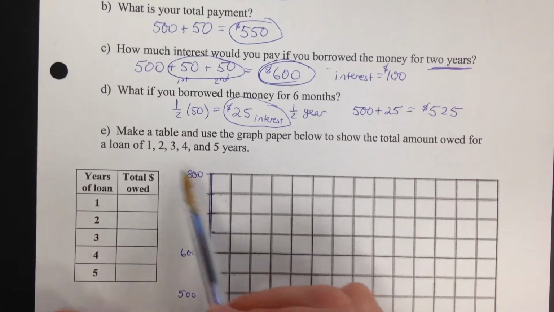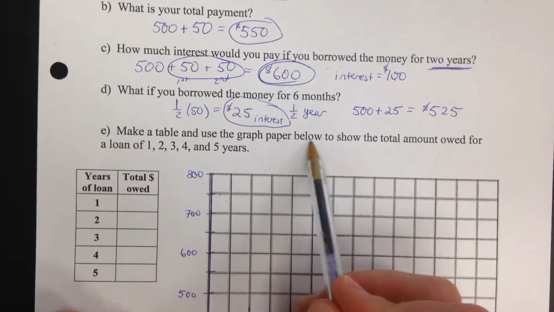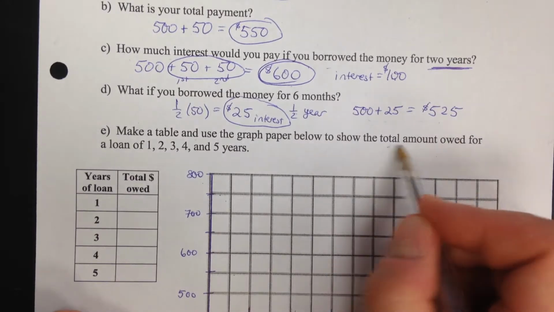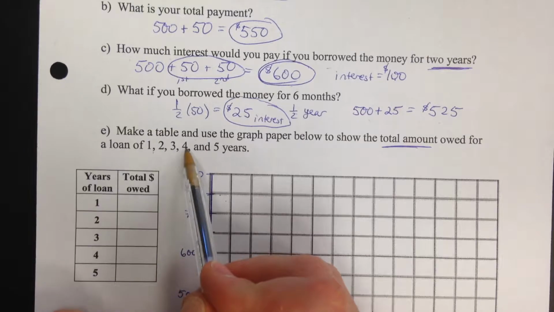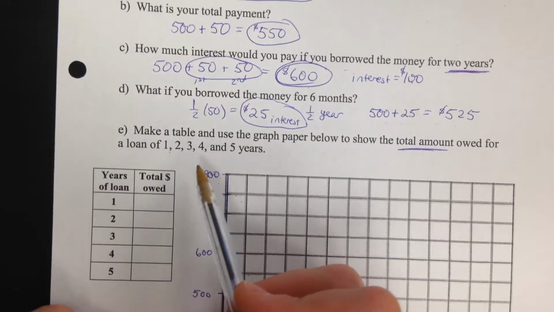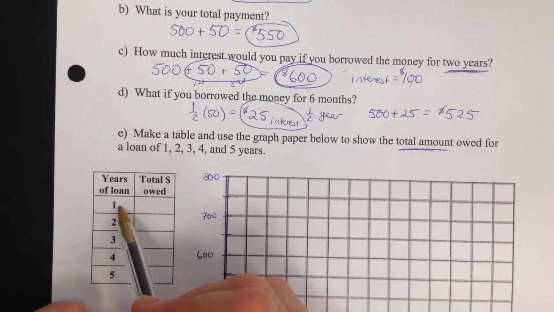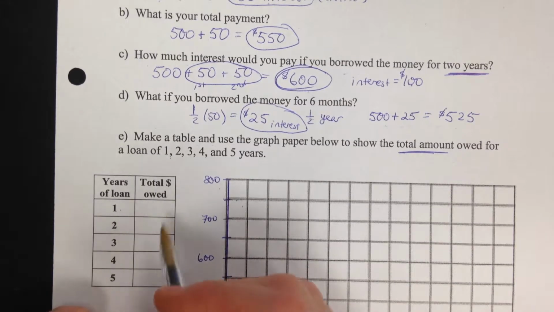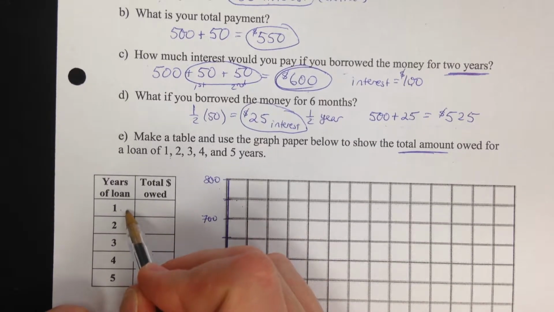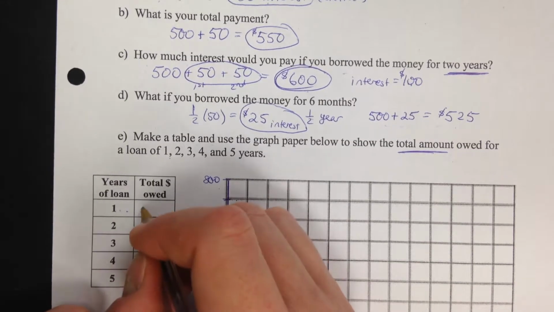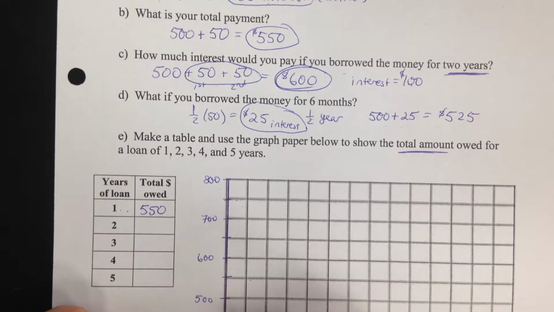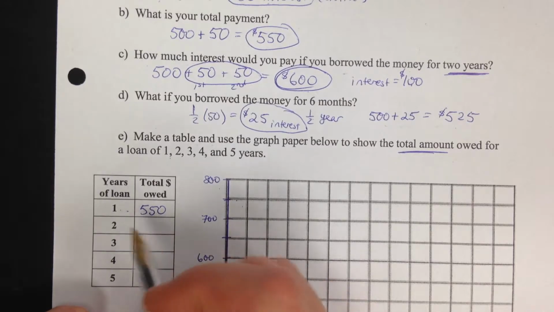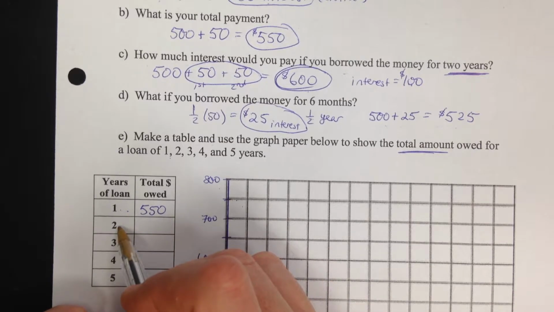So what we're going to do here, let's make a table and use the graph paper below to show the total amount owed for a loan of 1, 2, 3, 4, and 5 years. Now we already figured out that if the loan is 1 year and we're paying $50 of interest each year, at the end of 1 year we would owe $550. Now if we keep the loan for a second year, we're going to pay 50 more.